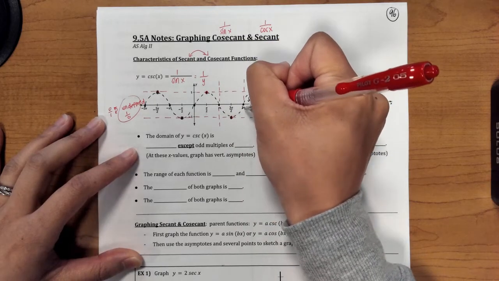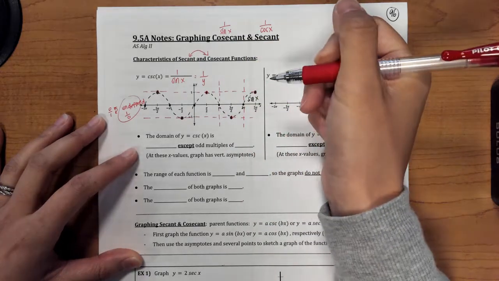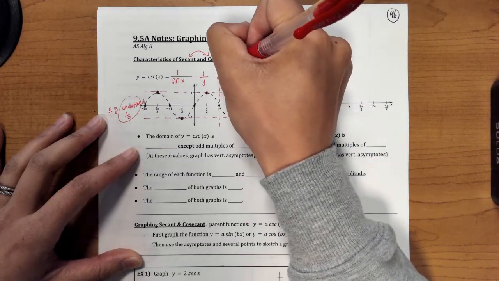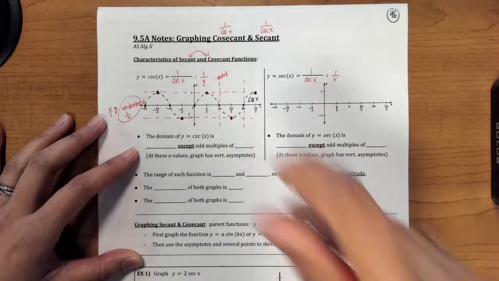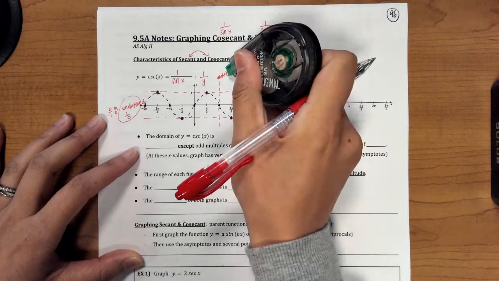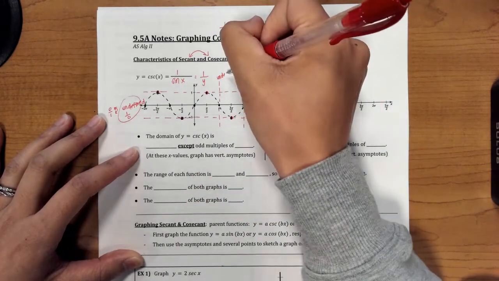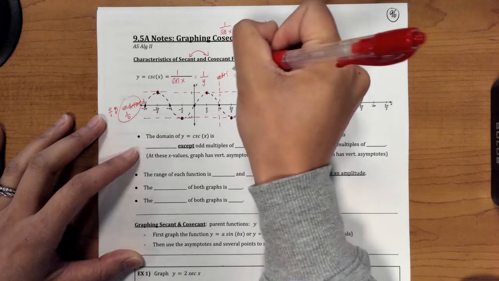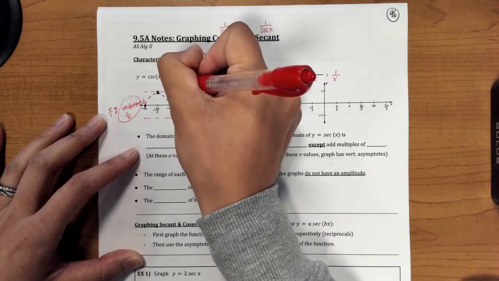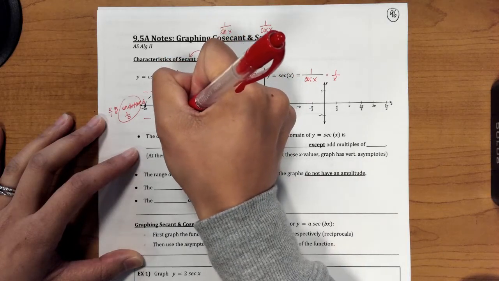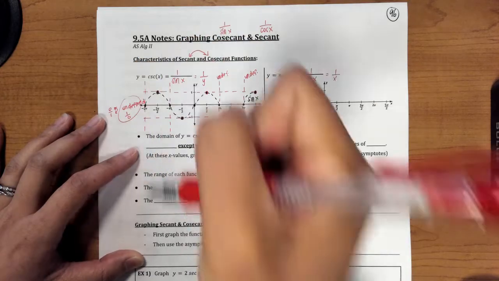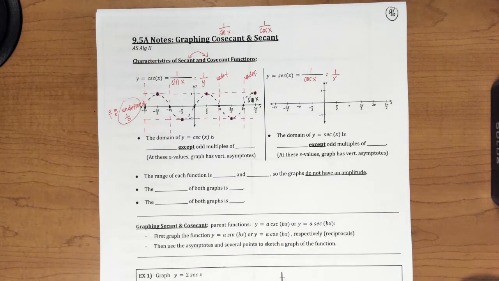They're undefined values, so they do not exist. Okay, so I'm going to write here undefined. And then here as well. So anywhere there was a 0 for our sine graph, 1 over 0 is undefined. Okay, so this is a little bit different now.